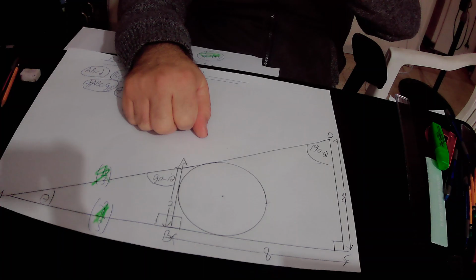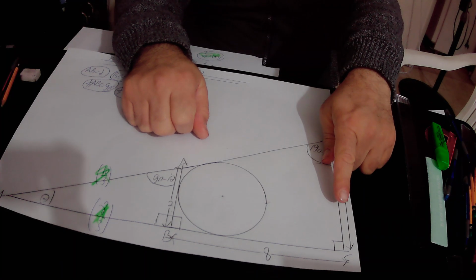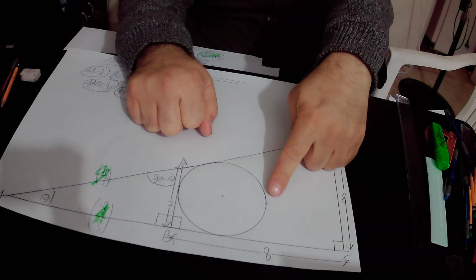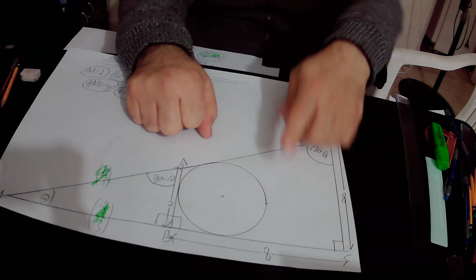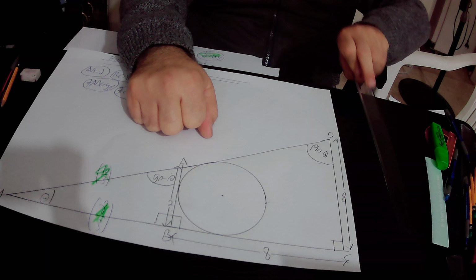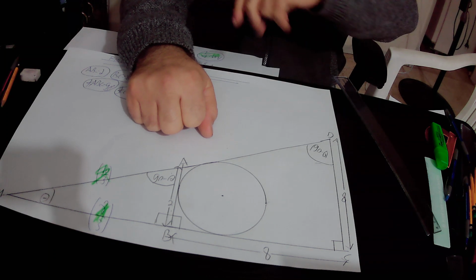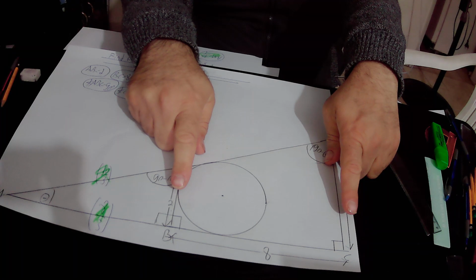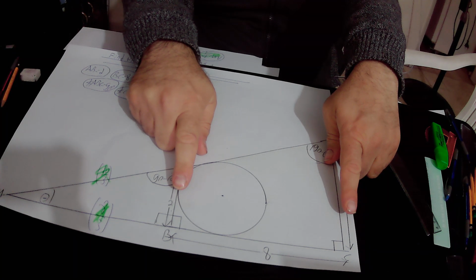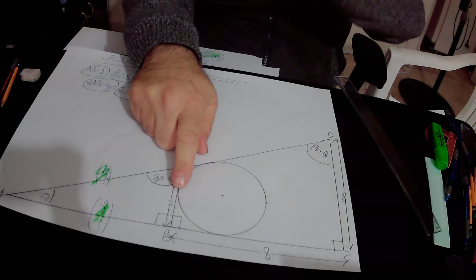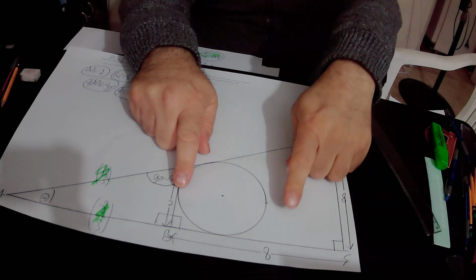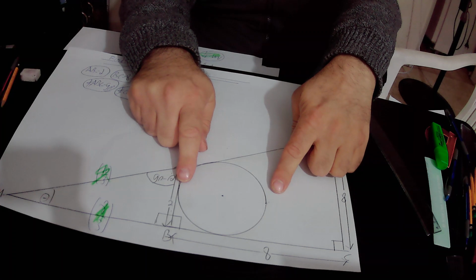Again, we will draw a perpendicular on BC in such a way that it will also be tangent to this circle. It is absolutely possible because we can choose any point on side BC to draw the perpendicular. Therefore, we'll choose the point in such a way that it will also be tangent to this circle.